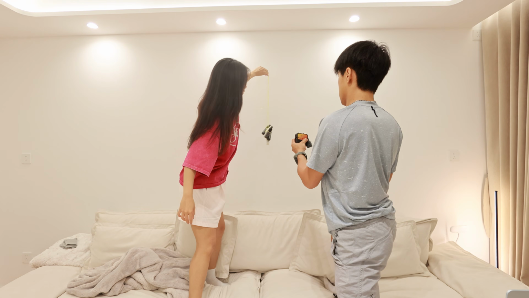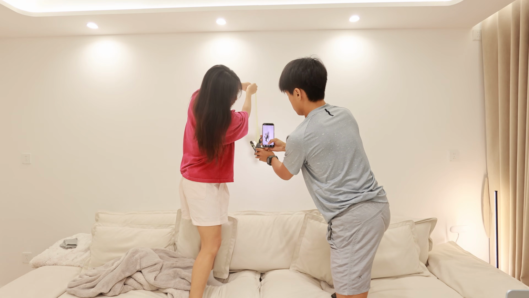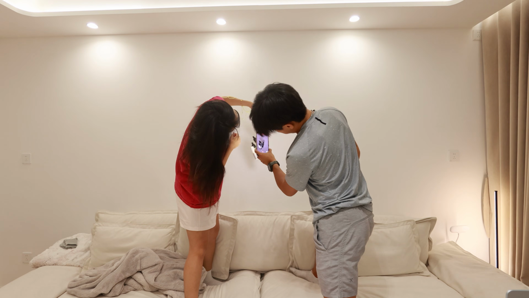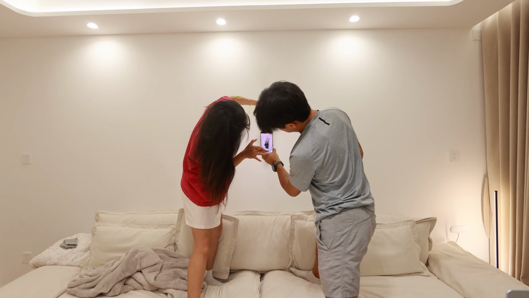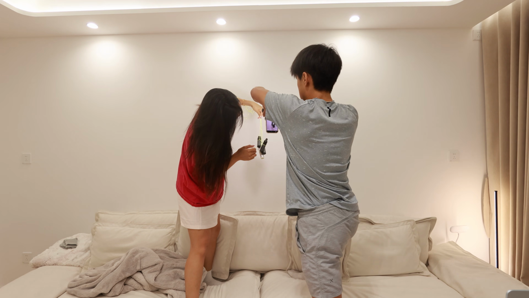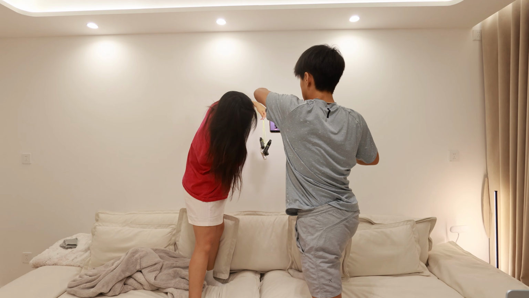It's gonna make it look very like a shadow. Okay, do it upside down. Film it upside down. Yeah, I'll cut this off.